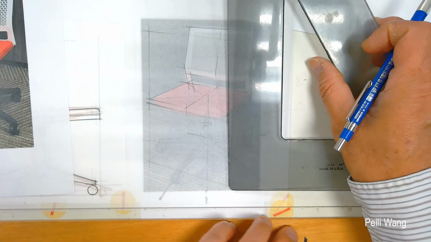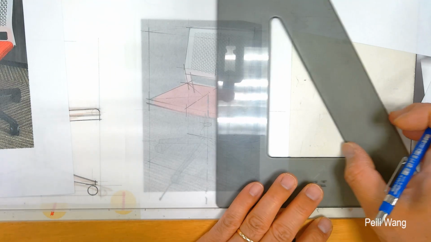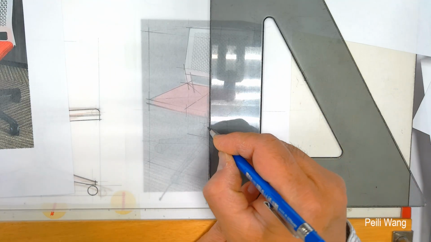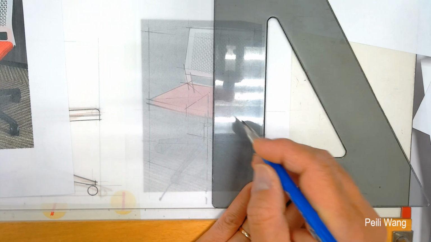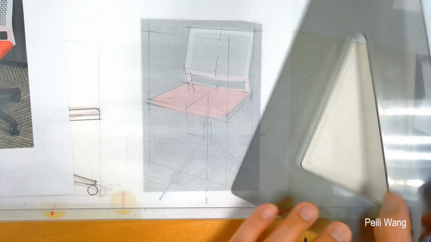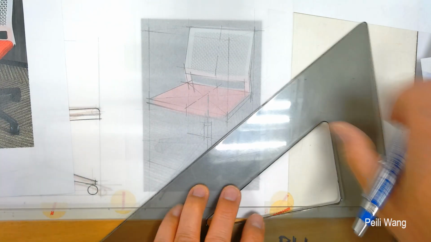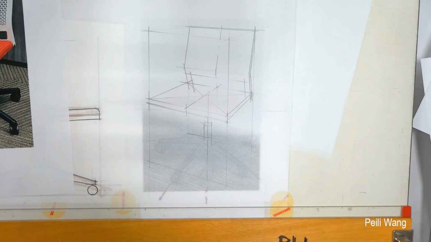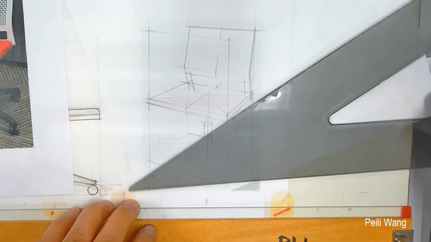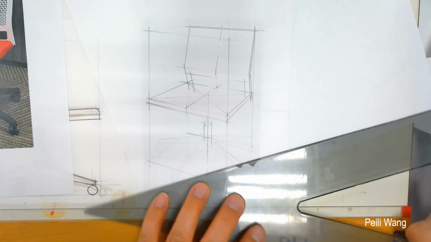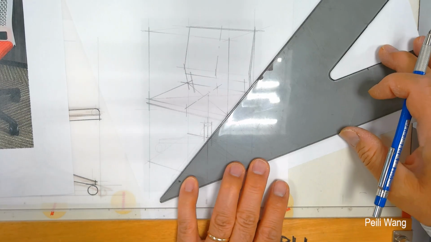Okay. The leg. Have a center line. Always consider the center. Then this one here. So from here we see better.